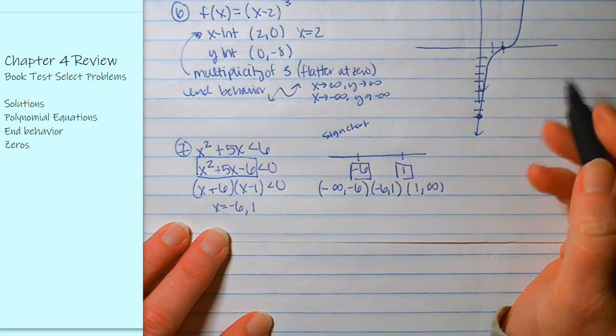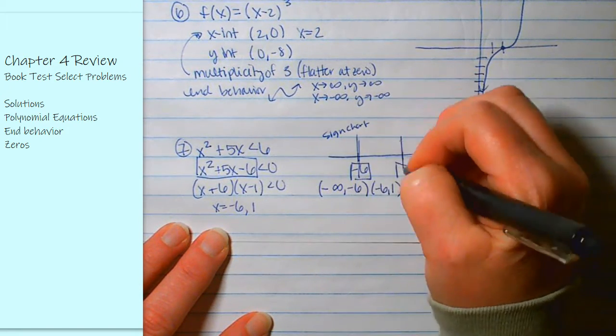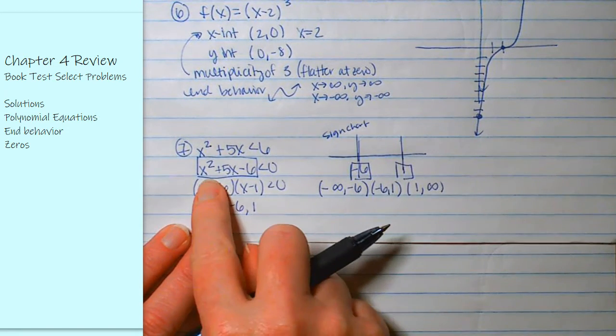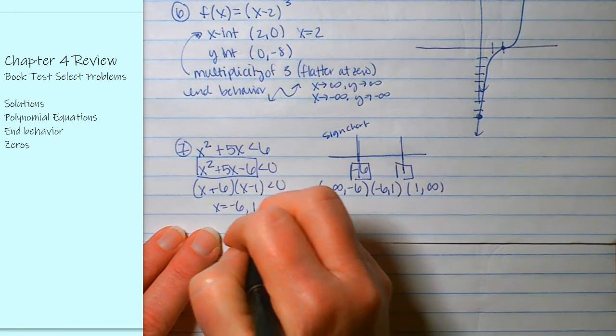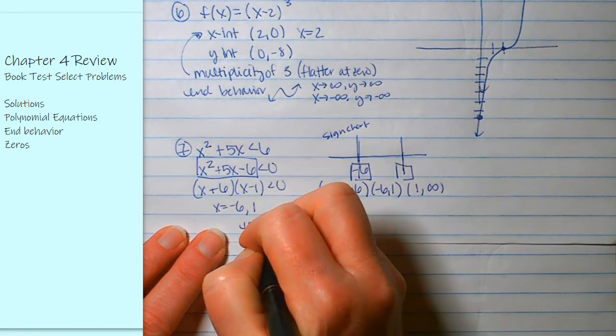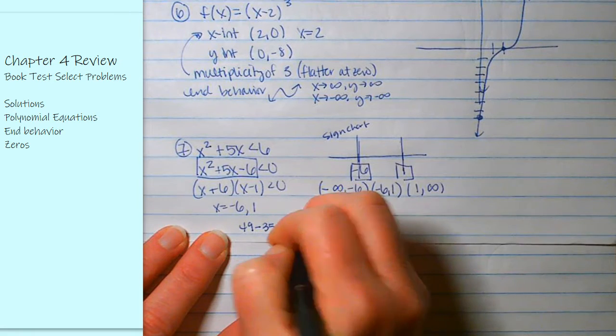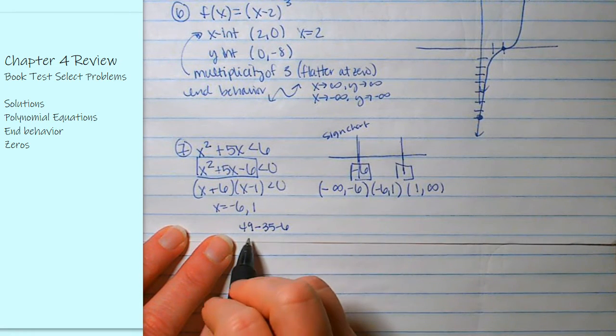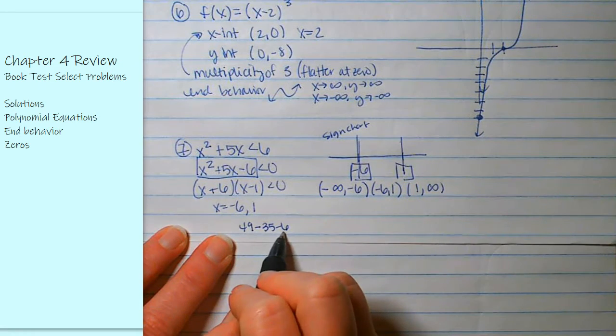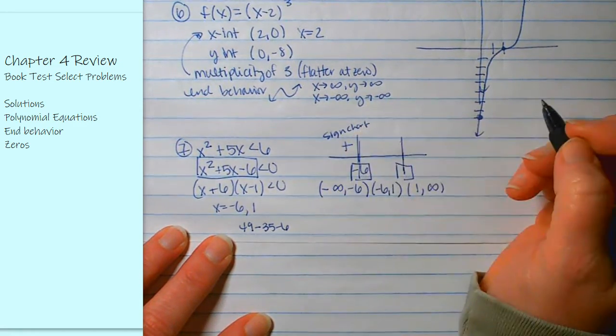And I'm checking each of these intervals here. So I'm going to plug in negative 7 right here. That'll be 49 minus 35 minus 6. And so that's going to be 49 minus 41, which is a positive number.